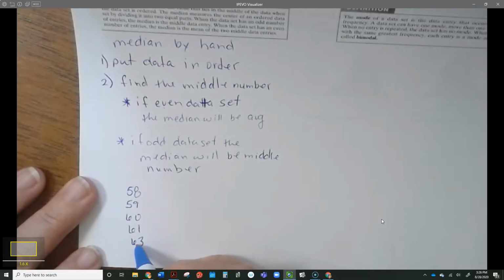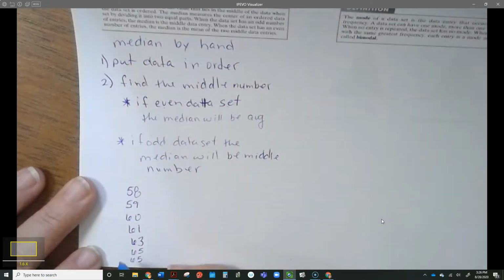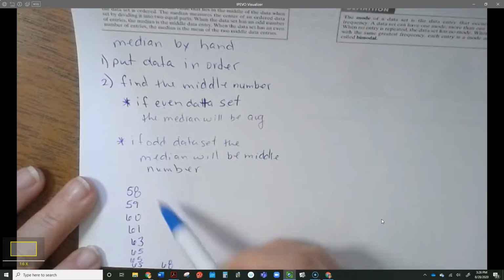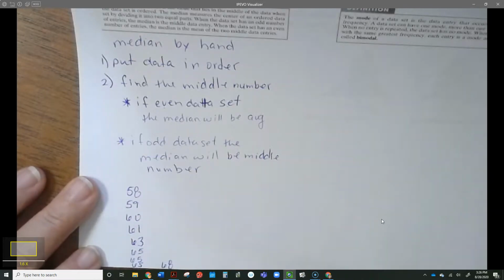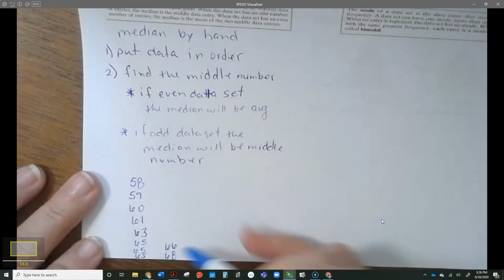And then I've got two 65s, and then I have a 68. No, I've got three 65s, and I'm out of room, and I got a 68. Is that 10? 1, 2, 3, 4, 5, 6, 7, 8, 9? No. Oh, I have a 66. Okay, so here's my list. It goes least to greatest.